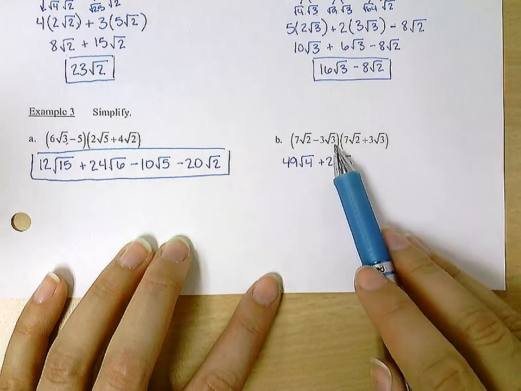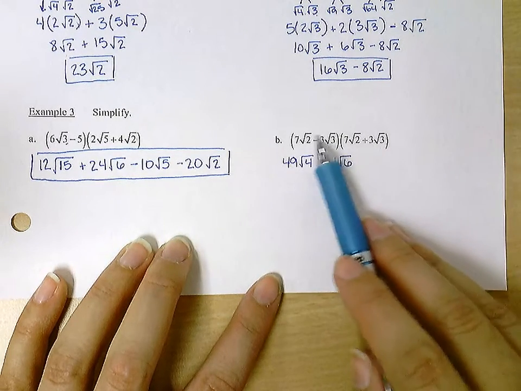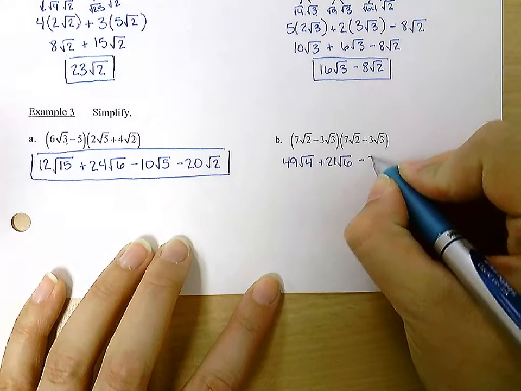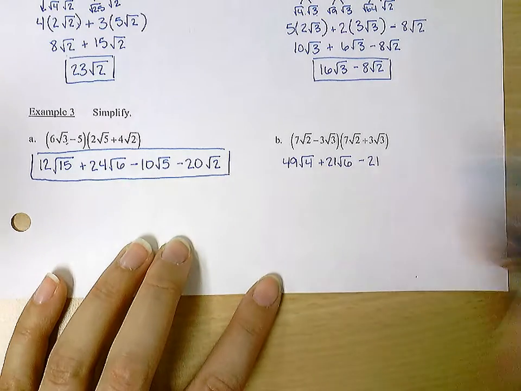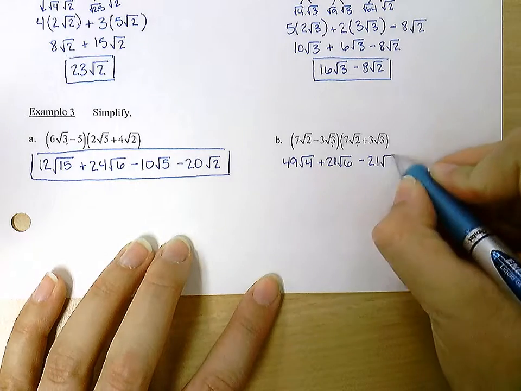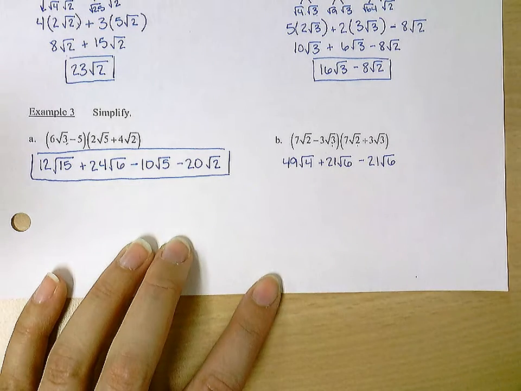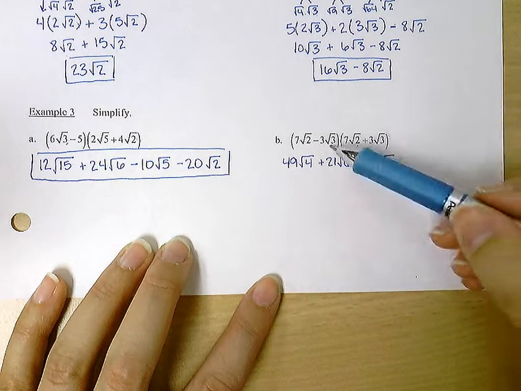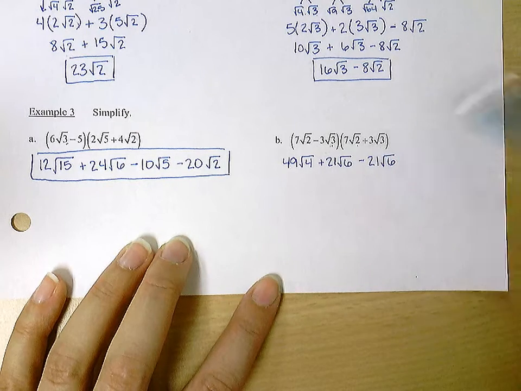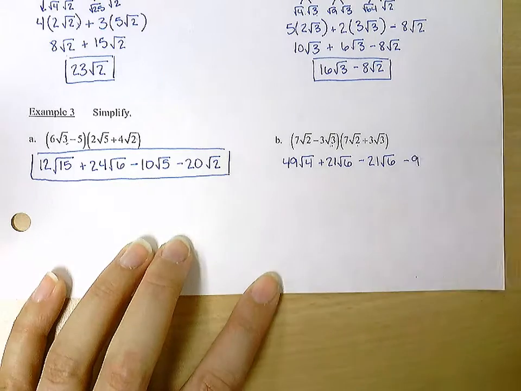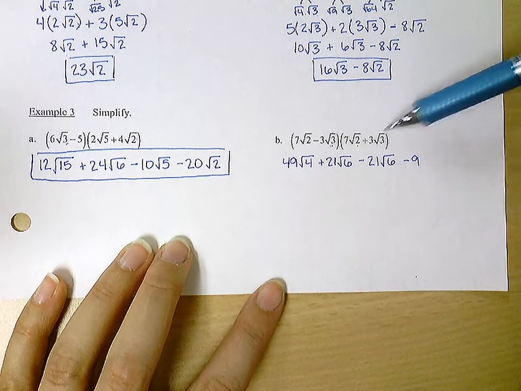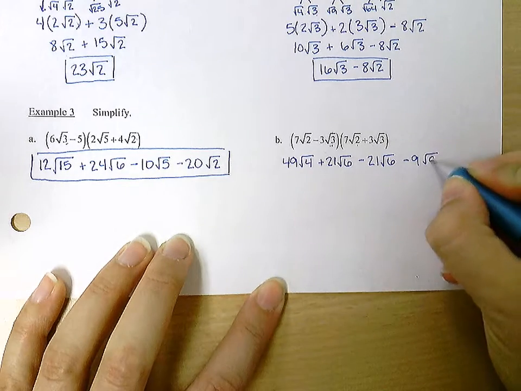Next, I need my inner terms. So I have this negative 3 times positive 7. So that'll be minus 21. And then my square root of 3 times square root of 2 is the square root of 6. Then I need my last two terms multiplied. So negative 3 times positive 3 is my sign. Then square root of 3 times square root of 3 is the square root of 9.